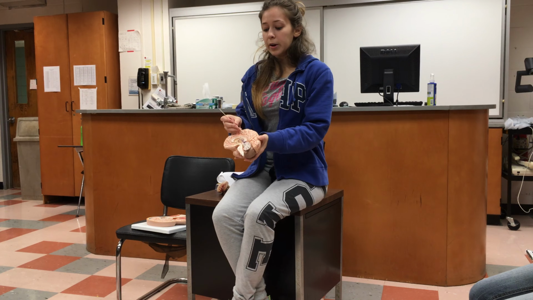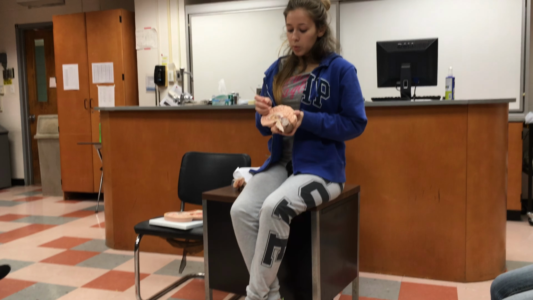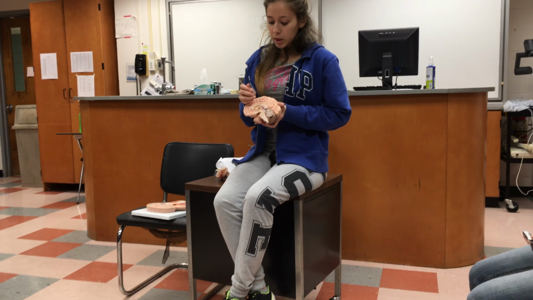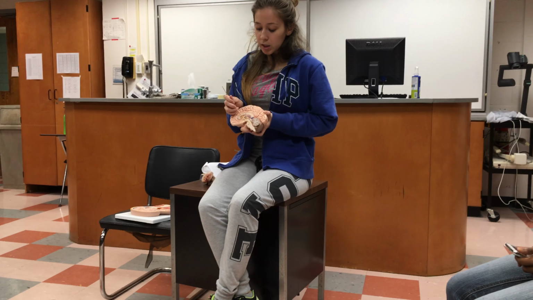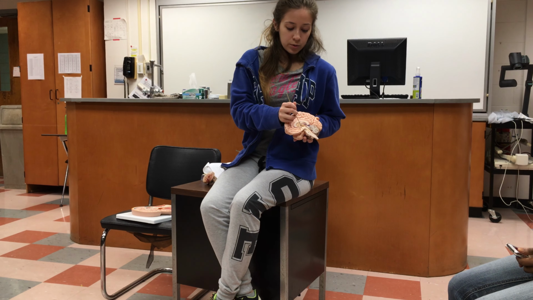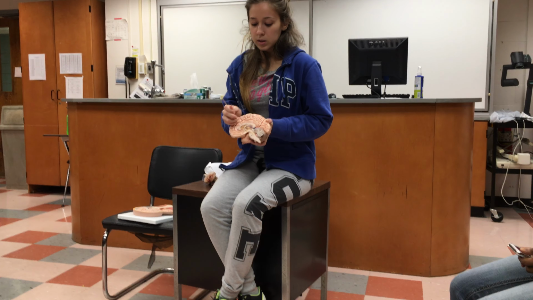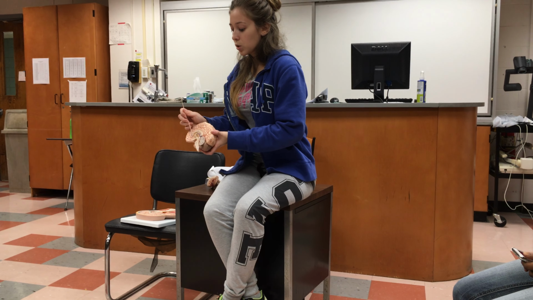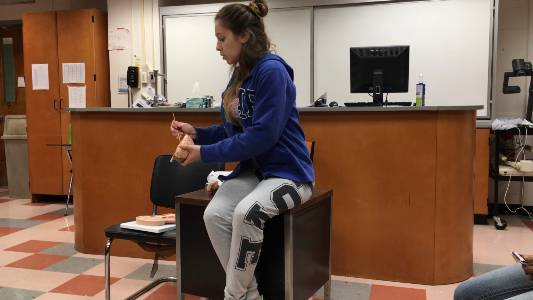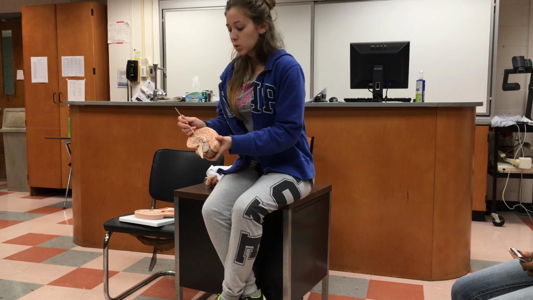The fornix. This thick white line was the corpus callosum. This white line underneath is called the fornix. So corpus callosum, fornix. It's the white line.